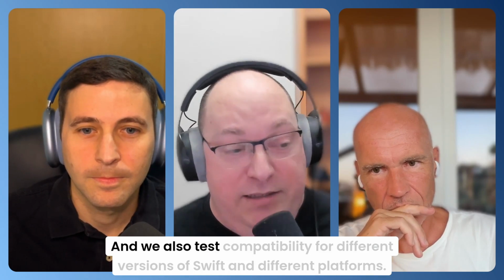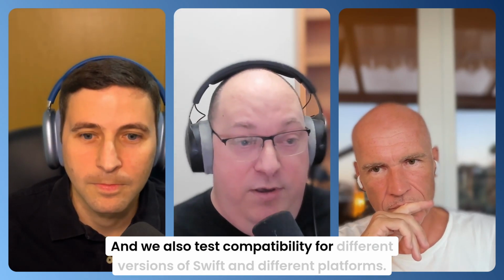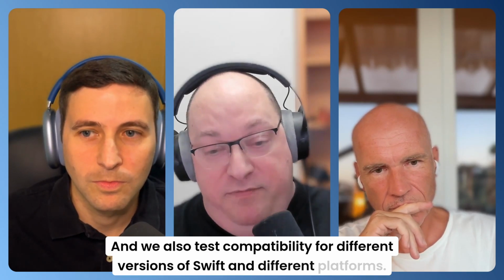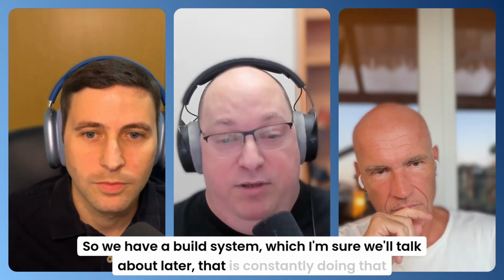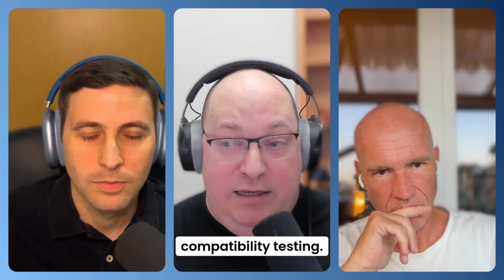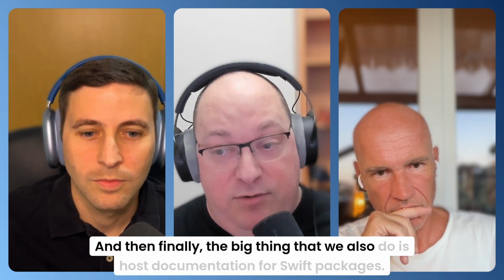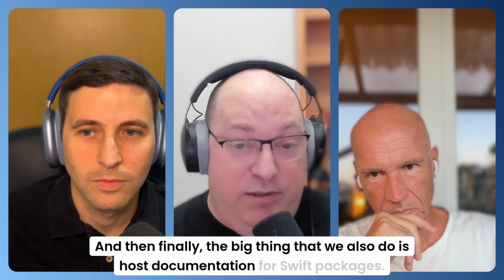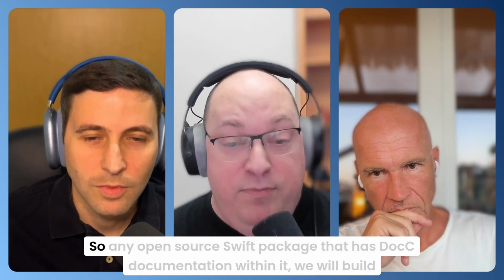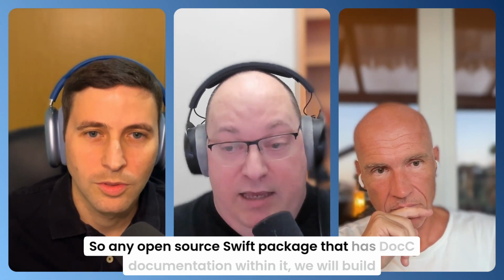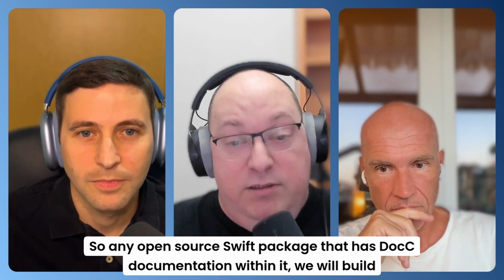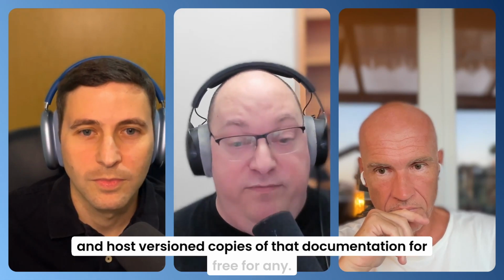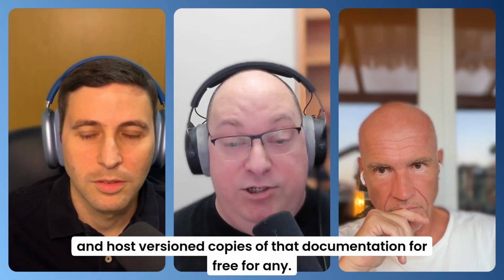We also test compatibility for different versions of Swift and different platforms. So we have a build system that is constantly doing that compatibility testing. And finally, the big thing that we also do is host documentation for Swift packages. Any open source Swift package that has DocC documentation within it, we will build and host versioned copies of that documentation for free for any package.